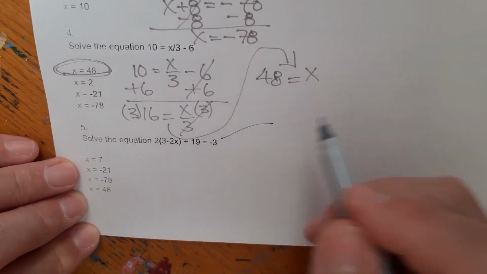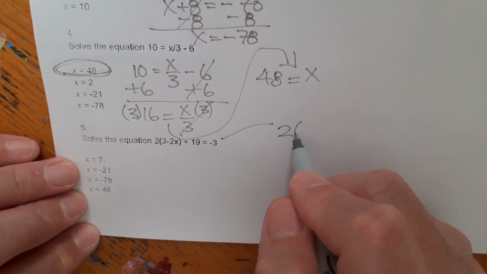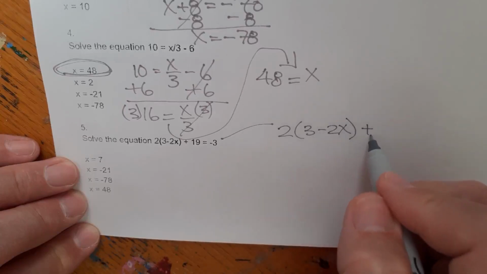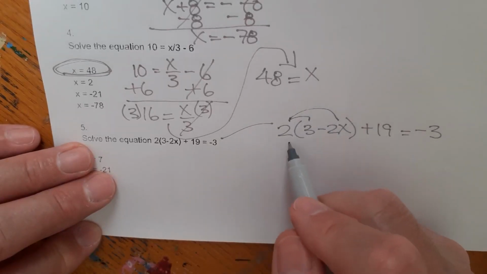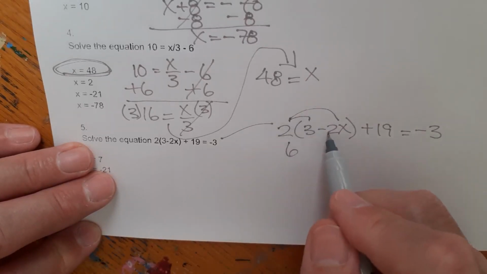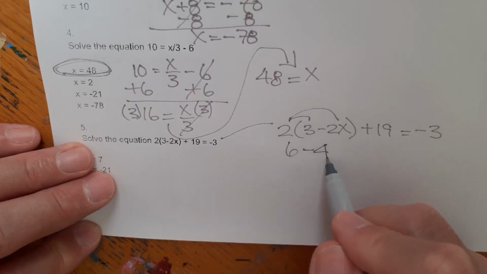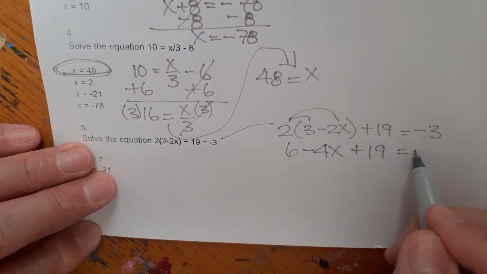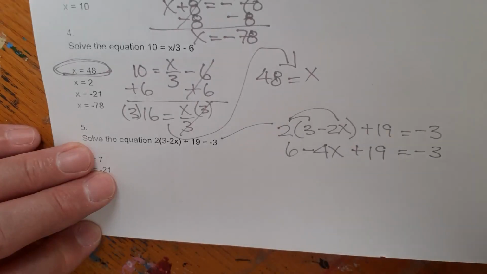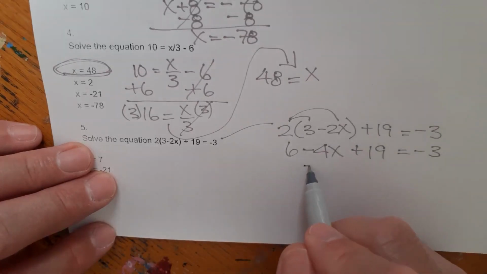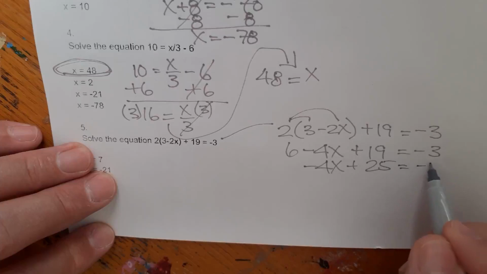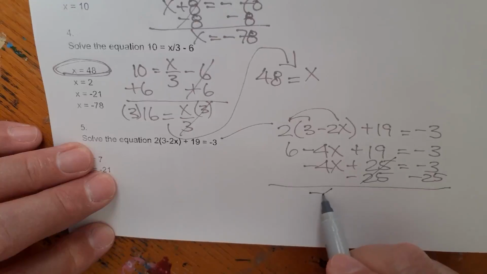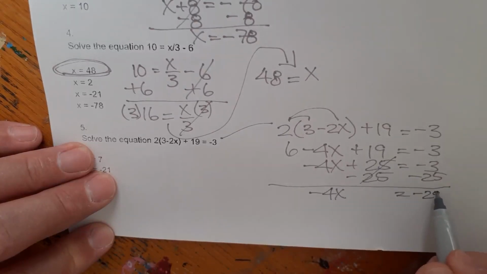I'm okay with that. Let's go here and say 2 times 3 minus 2x plus 19 equals minus 3. Distribute first. 6, 2 times 3. 2 times a negative 2x. Negative 2 times 2 is 4x. Plus 19. Now the parentheses are gone since we executed the distributive property. Let's say the minus 4x comes down. Let's do the 6 and the 19 is plus 25. This equals minus 3. Let's do minus 25 on both sides. Gone. Negative 4x equals negative 28.